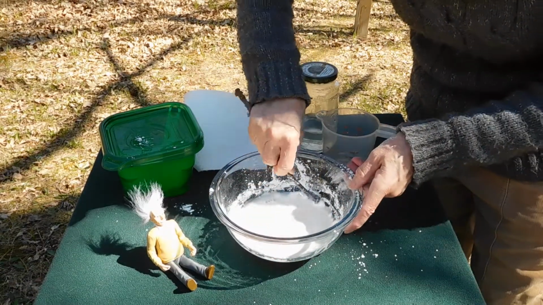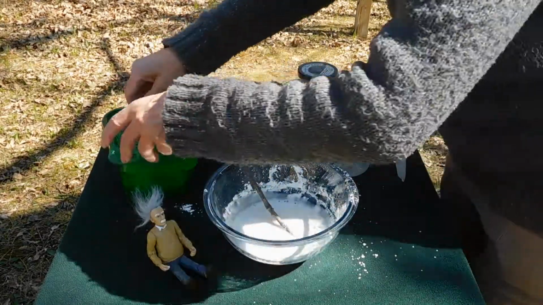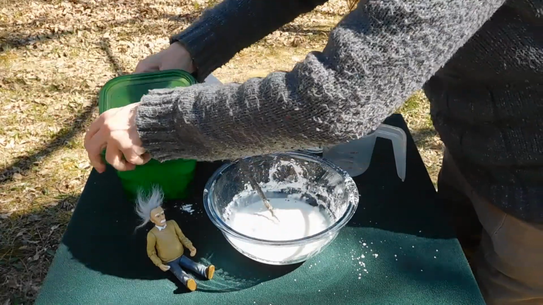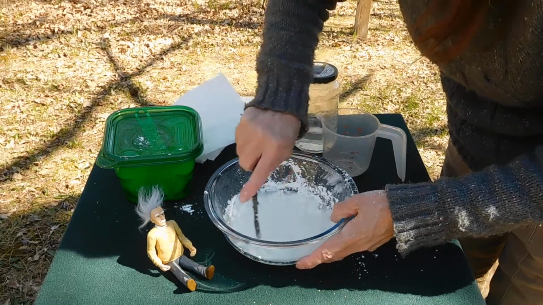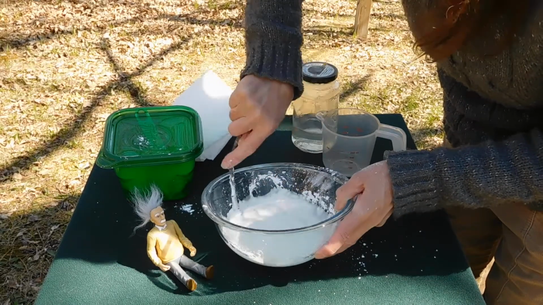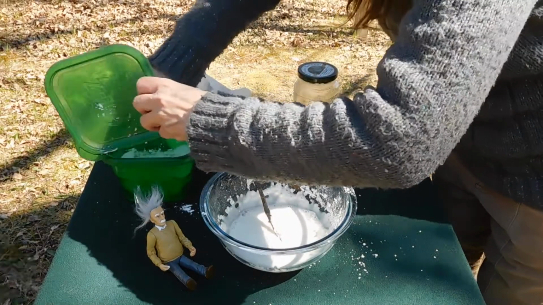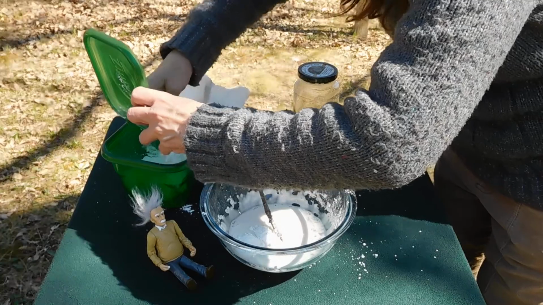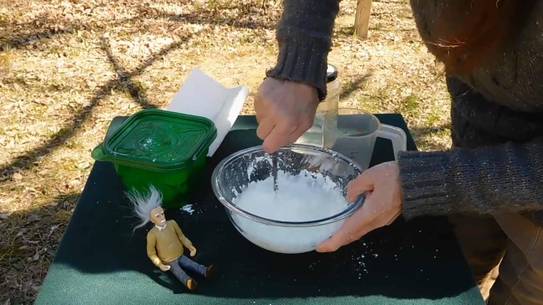So like mine is not hard to stir at all. So I'm going to add some more cornstarch. It's actually pretty liquidy. So let's add a lot more cornstarch.